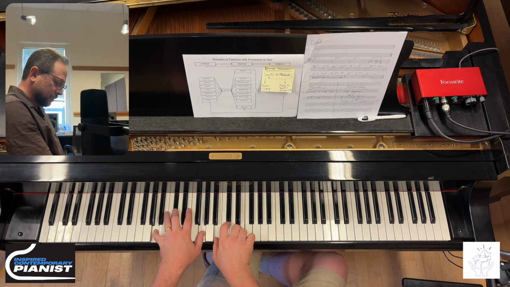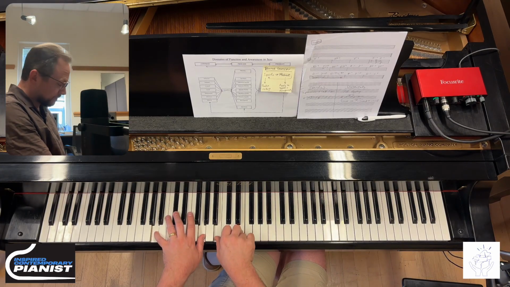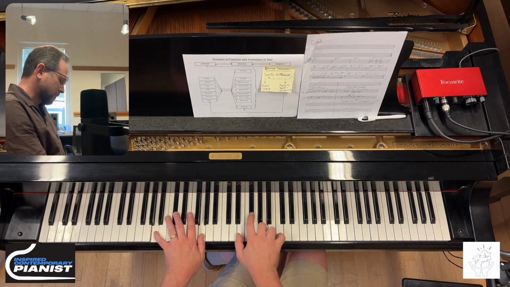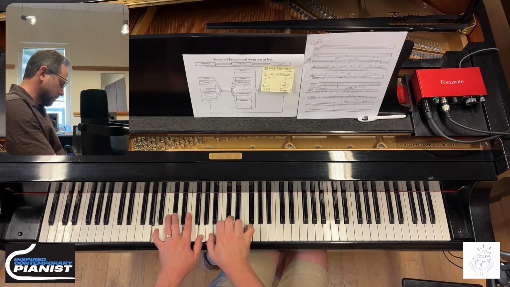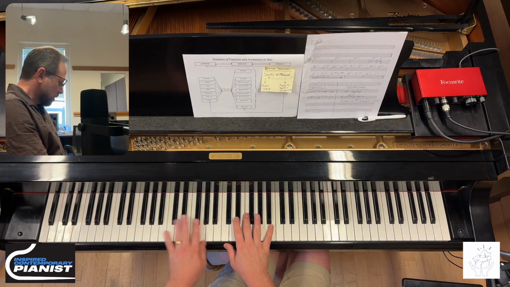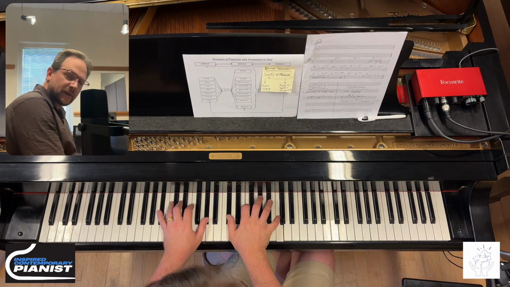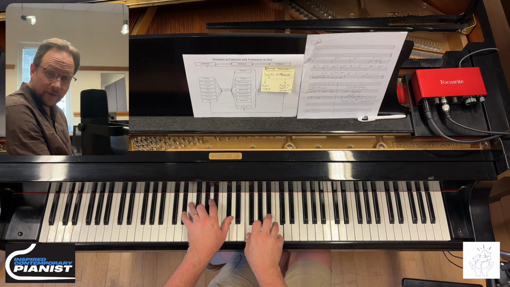Thumb off of that note. Relative 2, voicing, thumb off the note.